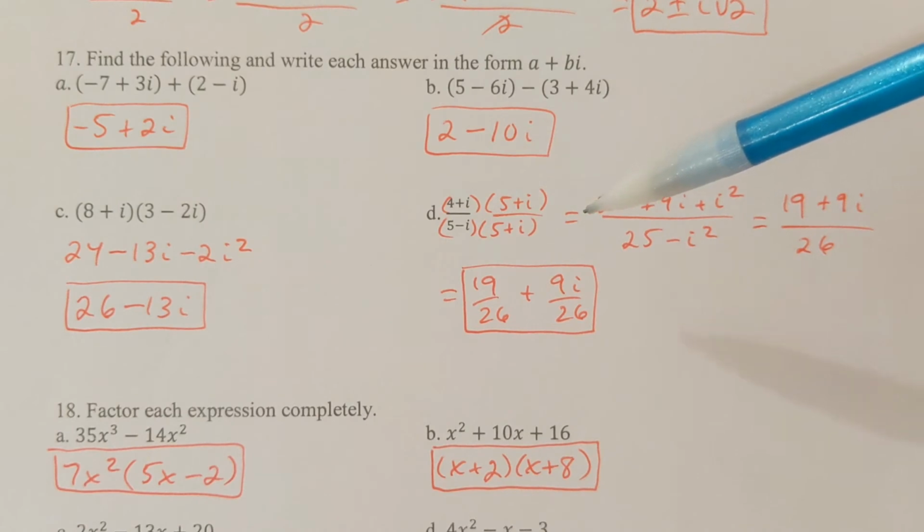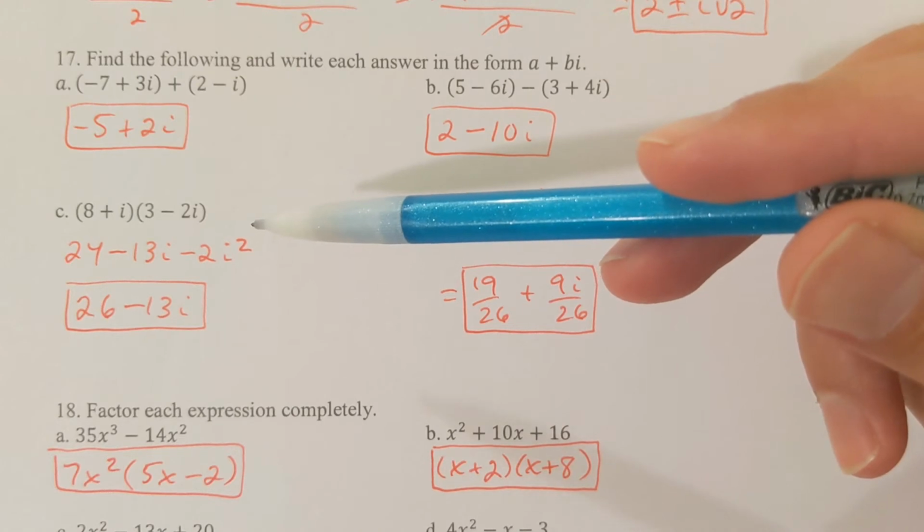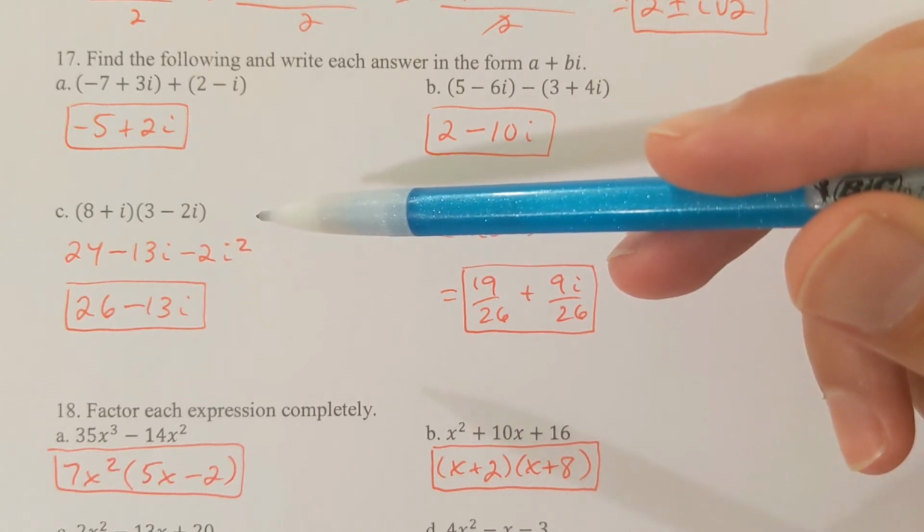Multiplication and division are a little bit quirky. So let's take a look at a multiplication one. 8 plus i times 3 minus 2i.